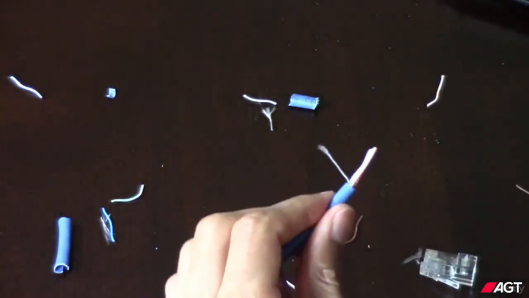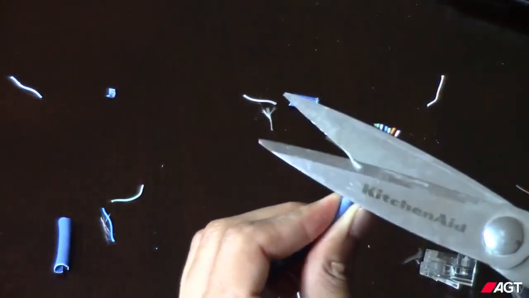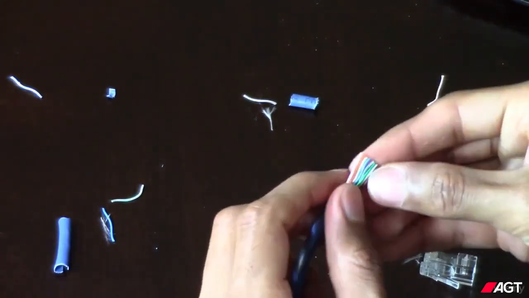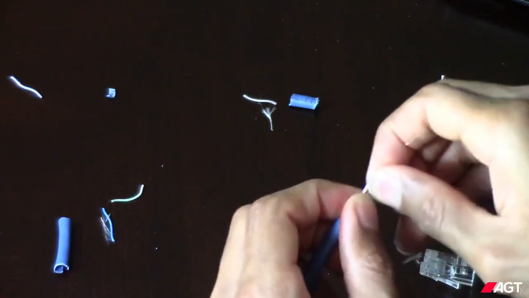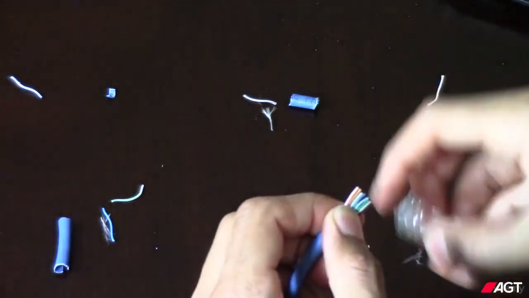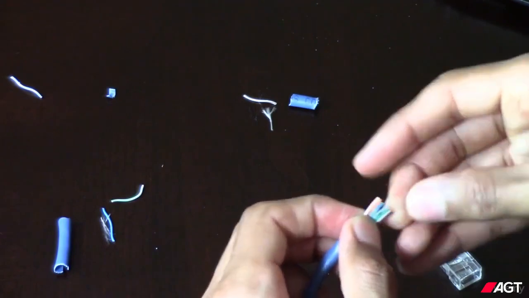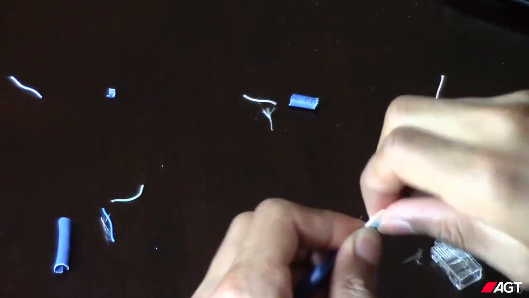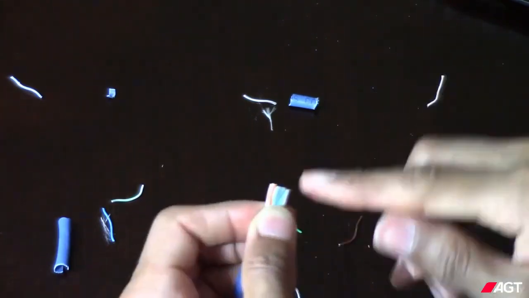Cut off any excess nylon too. Make sure the wires are straight and even. You may have to recut them sometimes.